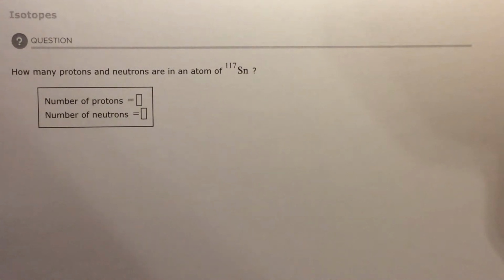An isotope is a different form of an element. An element is always defined by the number of protons it has. If you have an element with one proton, it's hydrogen. It doesn't matter how heavy the hydrogen is, whether it has just a proton only, or a proton and a neutron, or a proton and two neutrons. As long as it has one proton, it's defined to be hydrogen.